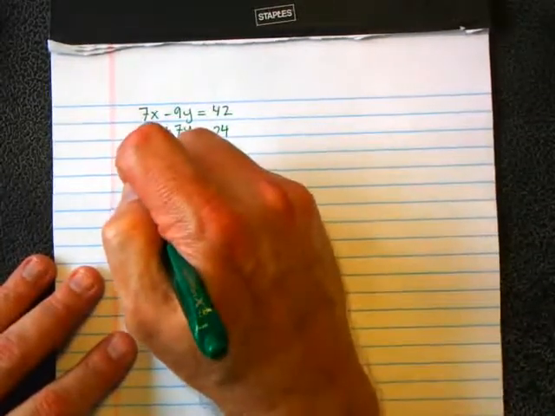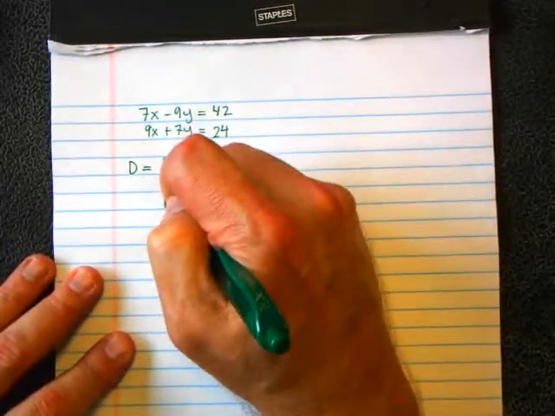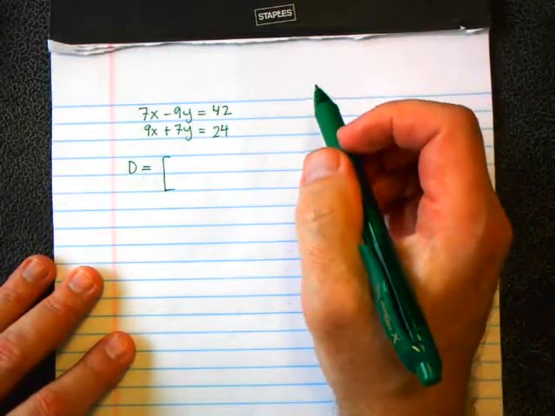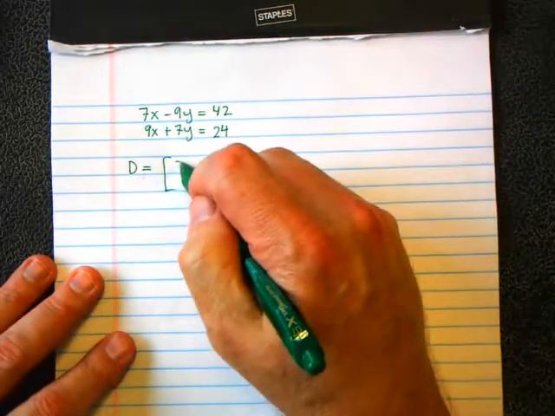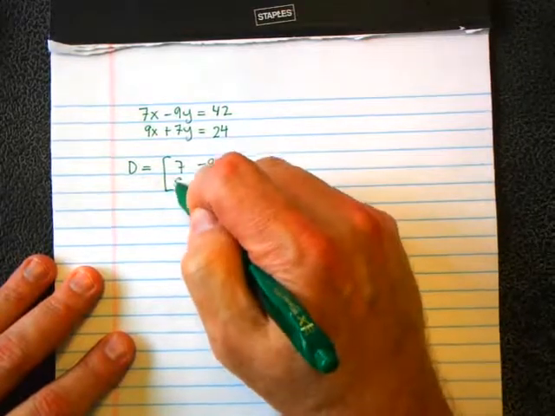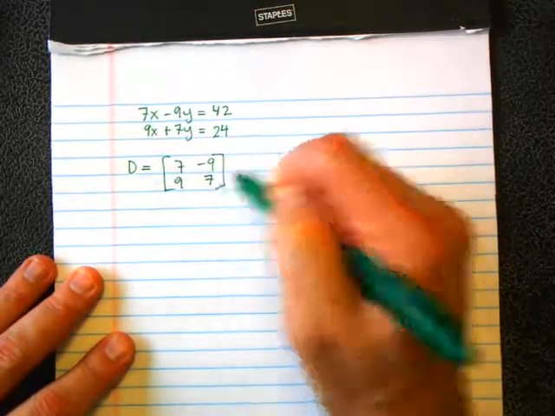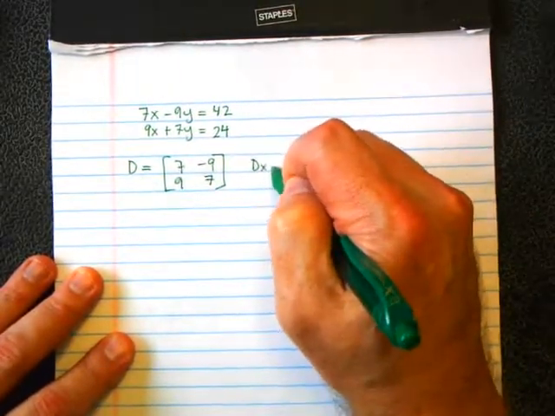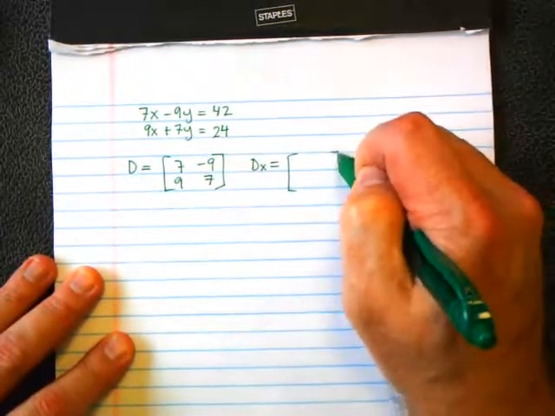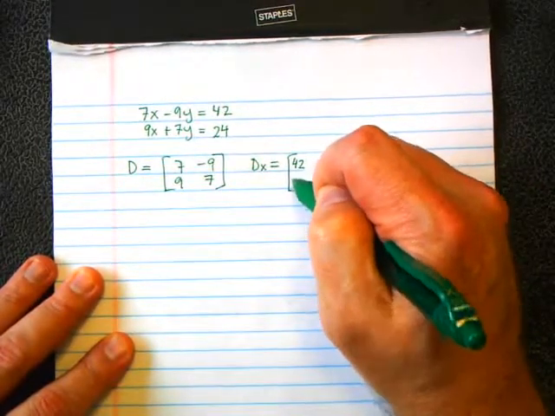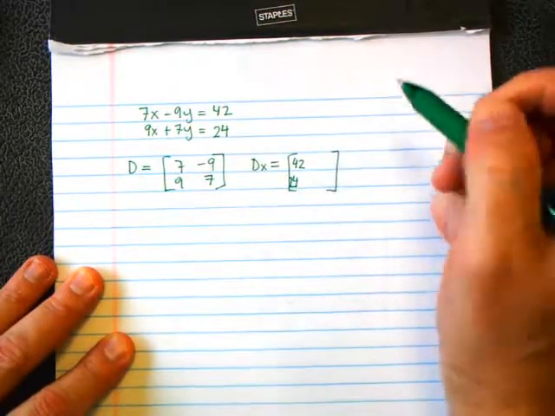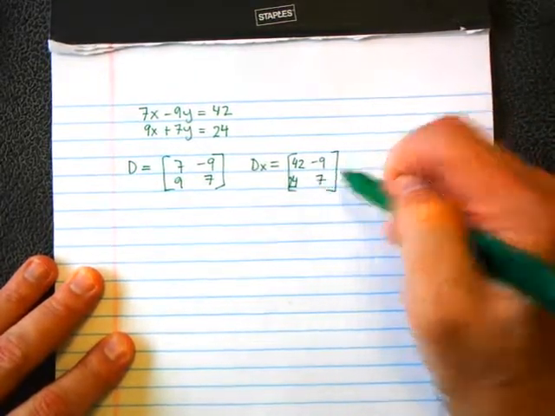3 matrices. D. What's D? Seven, negative 9, 9, and 7. What's Dx? 42, 24 go on the left. And negative 9 and 7 go on the right.